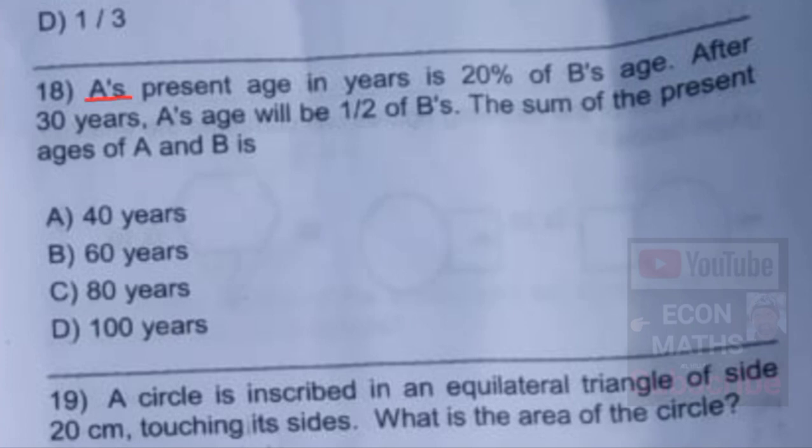Next question is A's present age in years is 20% of B's age. After 30 years, A's age will be one half of B's age. The sum of the present ages of A and B is. So we will see what is the correct option. Let us say age of B is equal to X. Therefore, age of A would be simply 20% of age of B, so that is 20% of X, which is equal to 1 by 5 of X. So this is age of B. This is age of A.